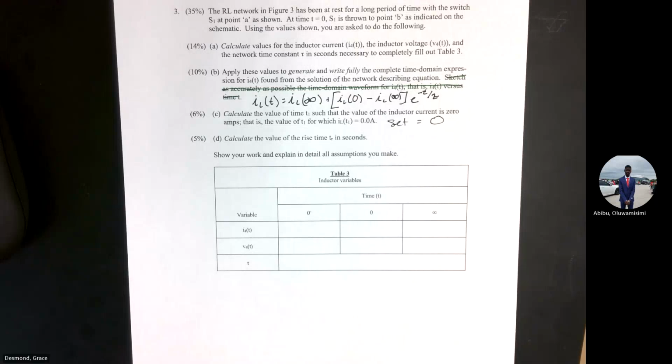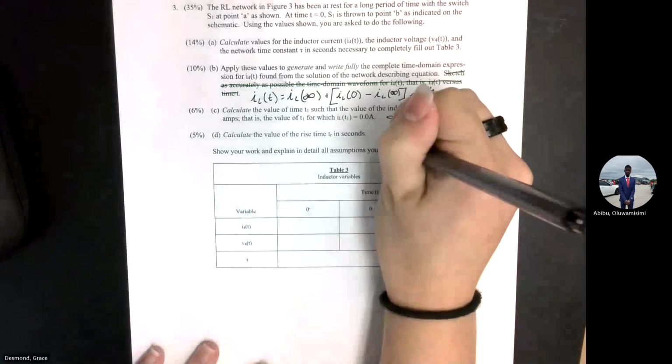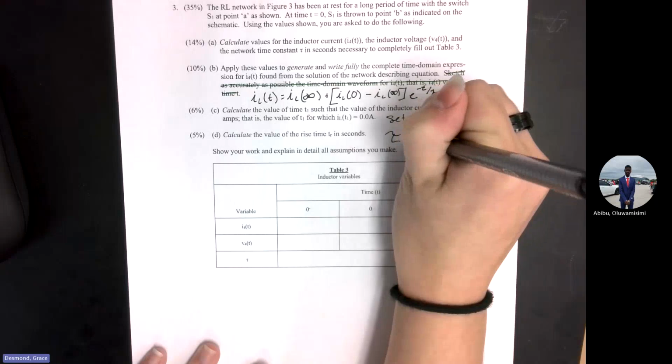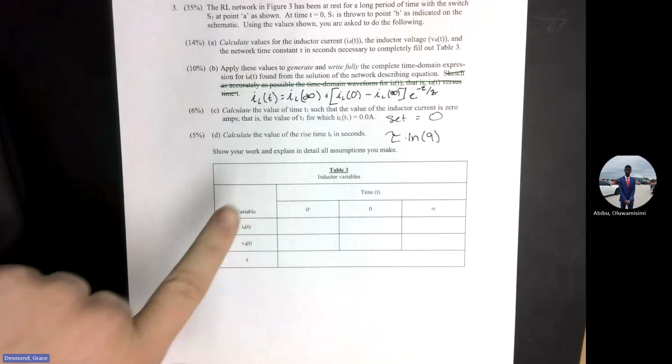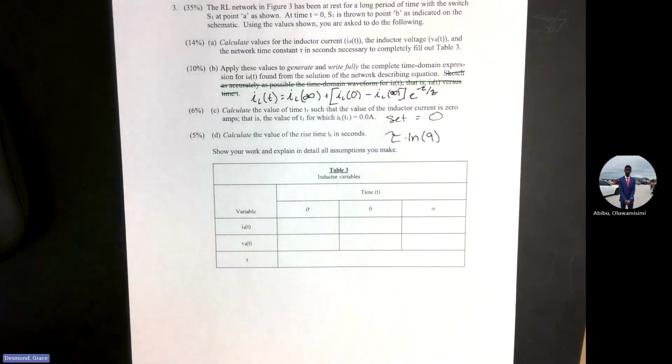And then what is the formula for rise time? That's one time. Easiest equation, I think, in this entire class. It is tau ln of 9. Great. And so, whenever you're doing these problems, write all of these things out. Even if you get all the numbers wrong, the fact that you know that these are the equations lets me give you points.